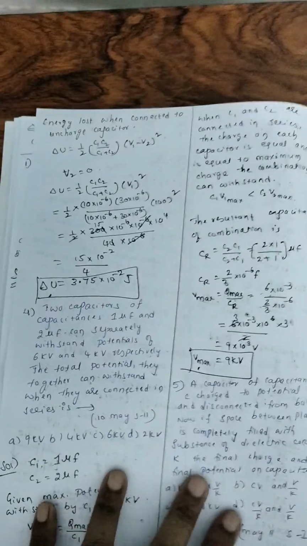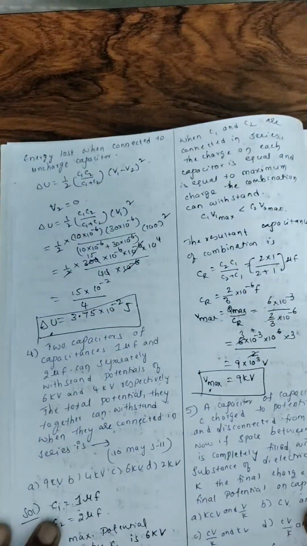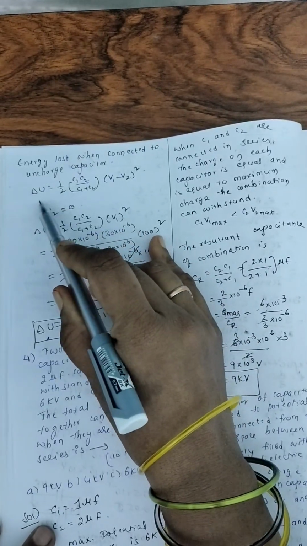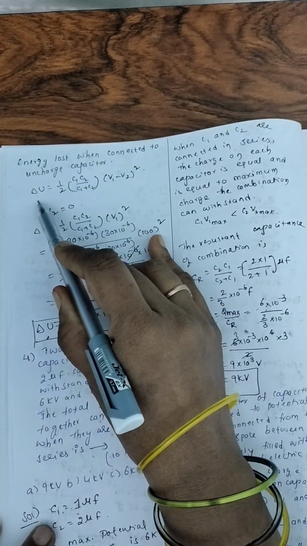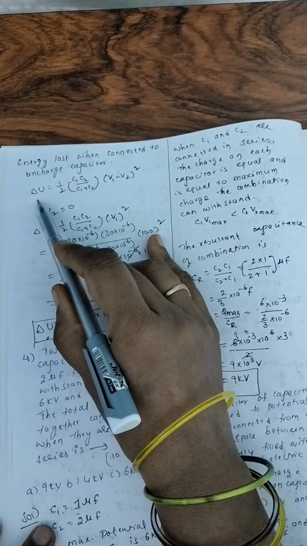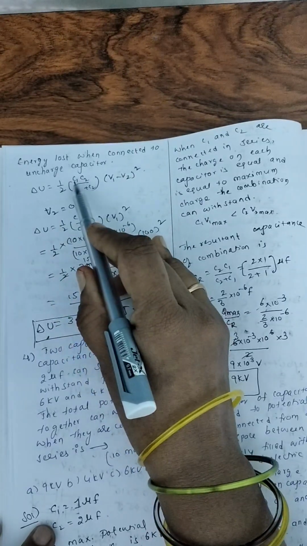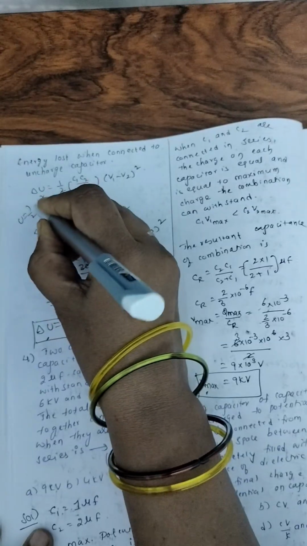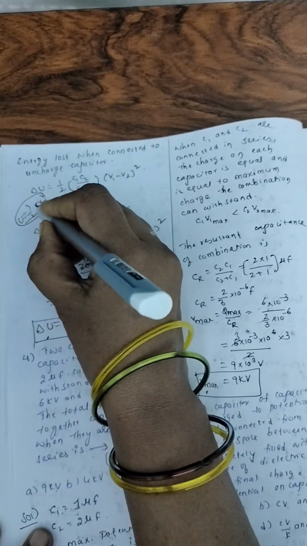Now here, the energy lost formula, delta U. Delta indicates the change in energy, or the loss in energy. Actually, what is the formula? U is equal to half C V square. This is the formula: half C V square.